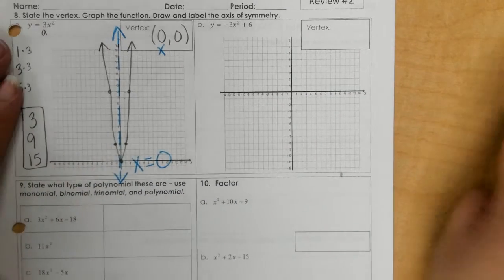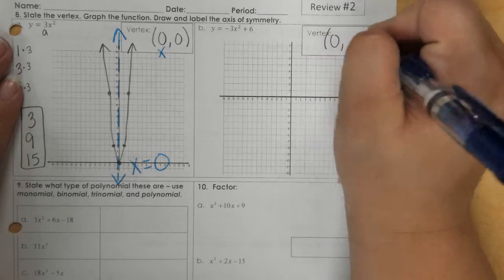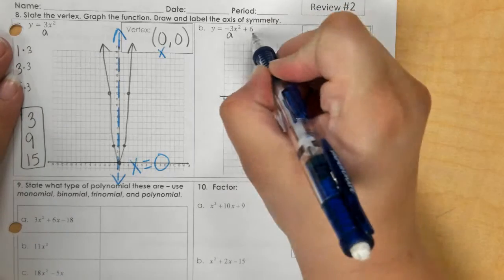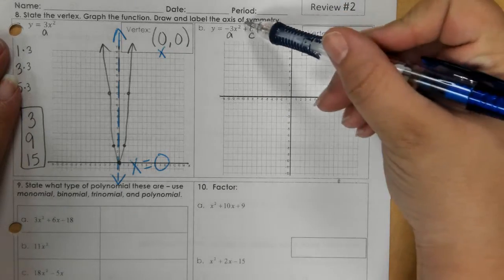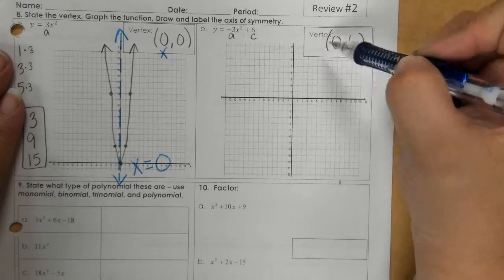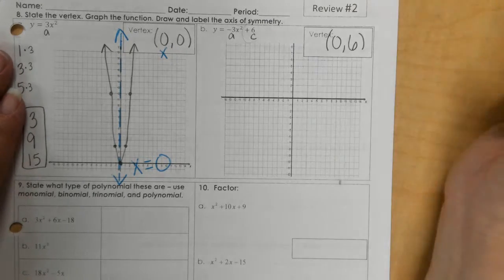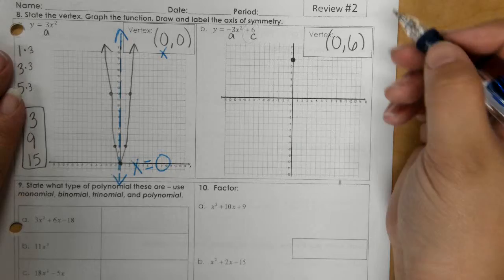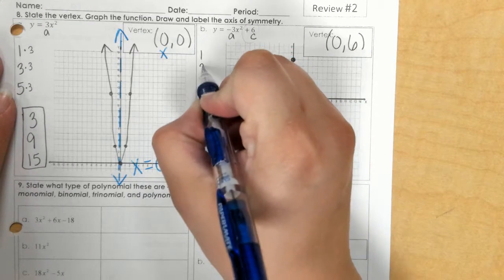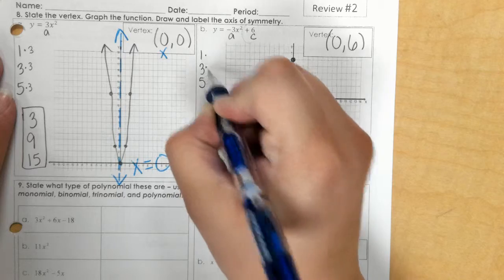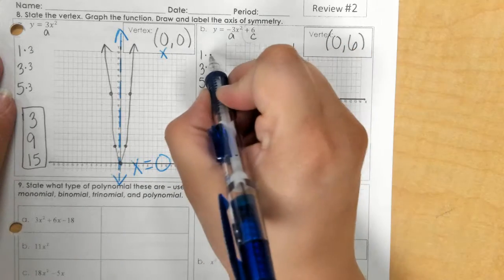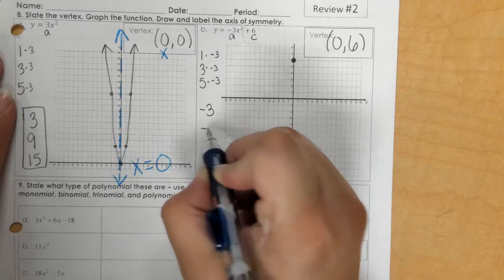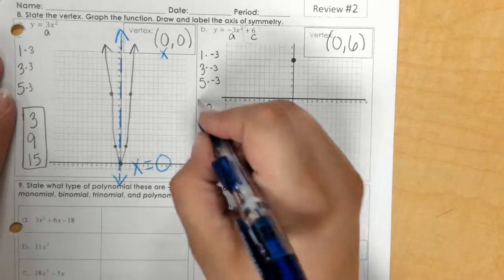Okay, in part B, the vertex here will be 0, whatever your last number is, because you're only given A and C. There is no X one in the middle. So it's always 0, the last number, 6. So we plot 0, 6. Okay. Then we're going to do 1, 3, 5. Multiply by A, which is negative 3. And get negative 3, negative 9, negative 15.